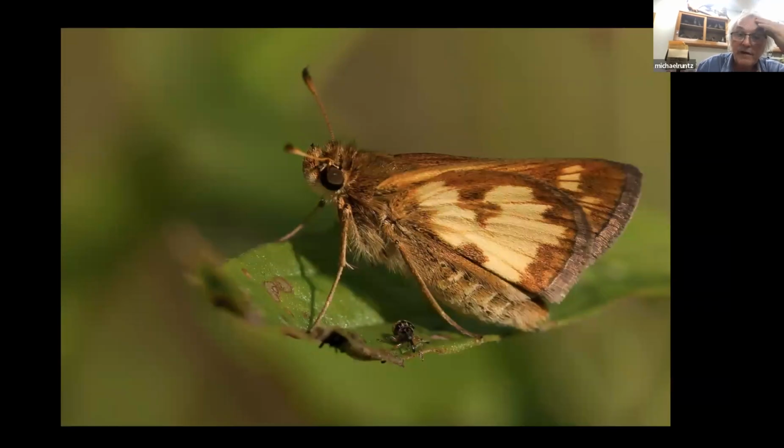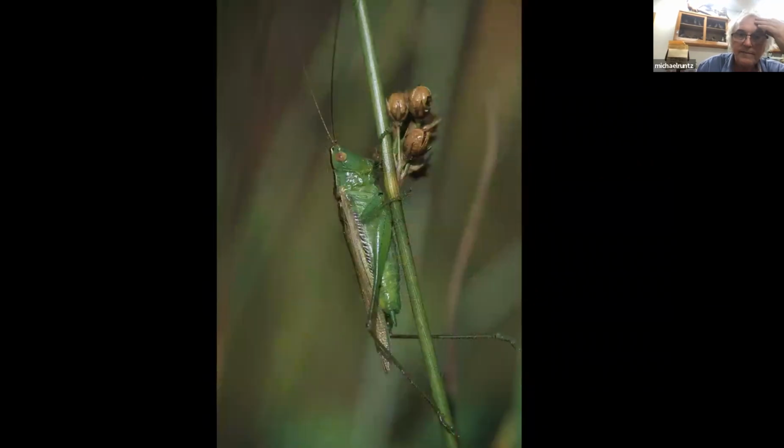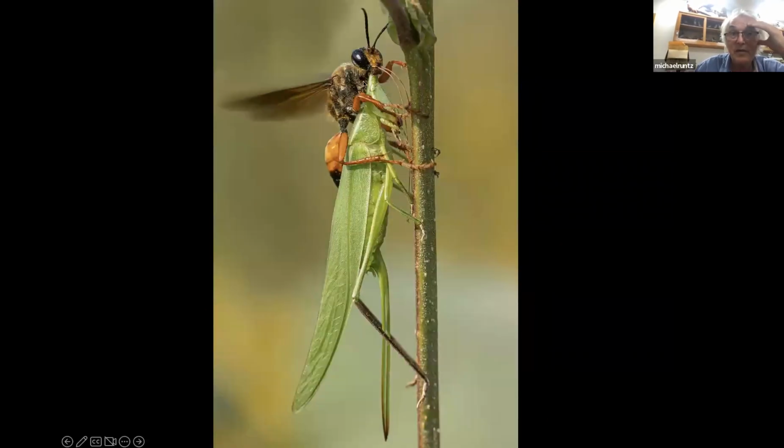There's lots of skippers found in these habitats. There are caterpillars like smartweed caterpillars found there as well. Various types of grasshoppers, orthopterans, are found there, including the coneheads. And these can be captured by larger insects. This is a great golden digger wasp at the edge of a beaver pond I found last year, and it paralyzed the conehead. It dragged it down to the ground to a pre-existing burrow, stuck it down there, laid the eggs on it, and covered up the burrow again, leaving the eggs to hatch and the young larvae to devour their paralyzed but still alive huge meal.